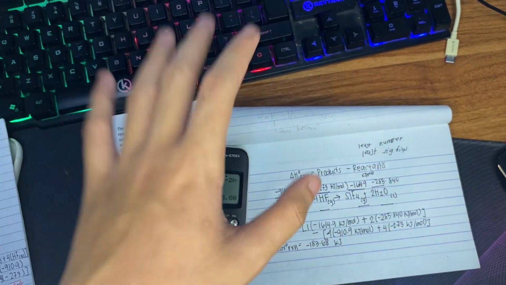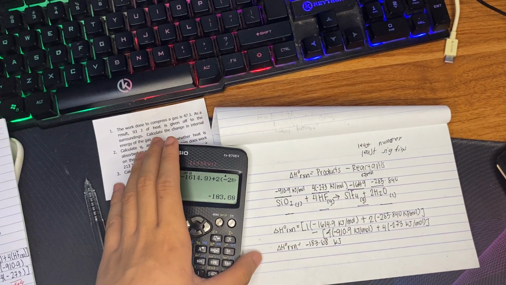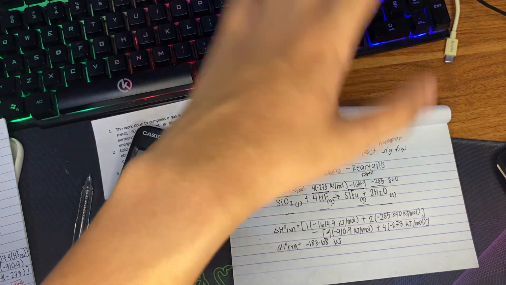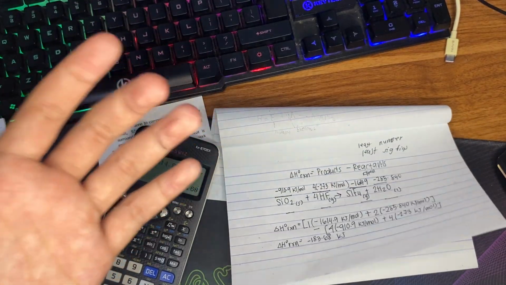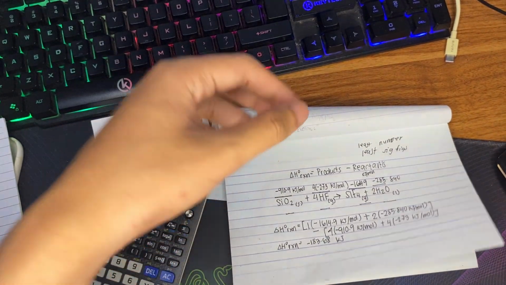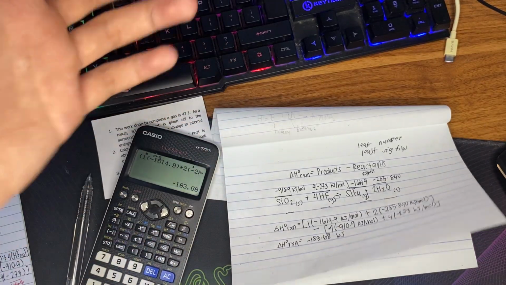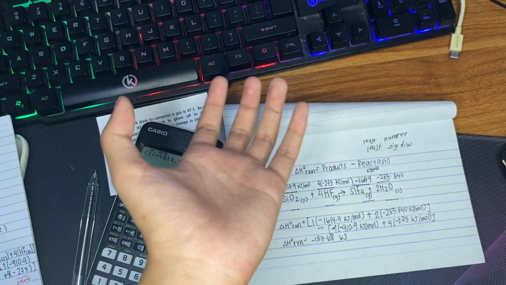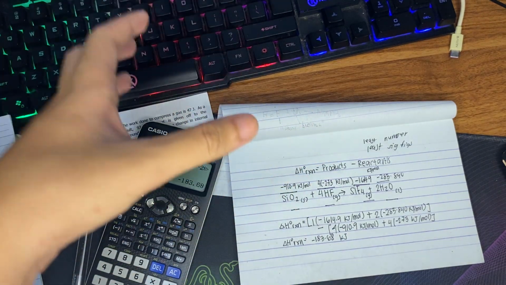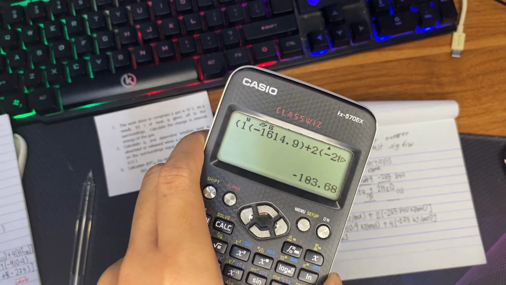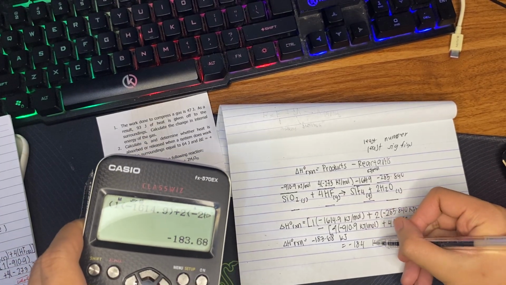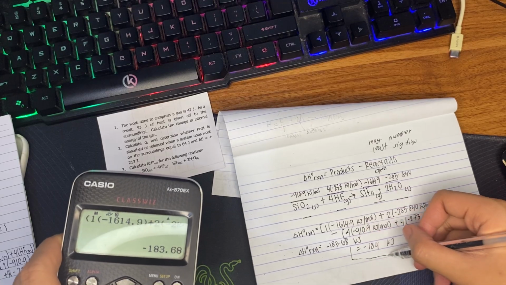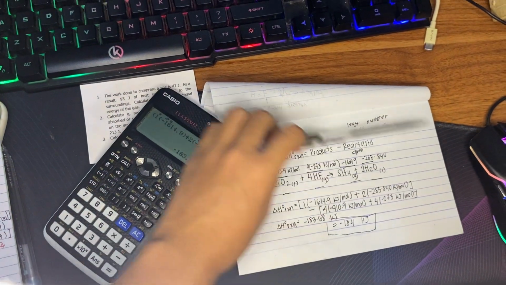So when you have a whole number plus decimals, your final answer must be a whole number, since again, the significant figures for addition and subtraction must correspond to the least number of decimal places. A whole number doesn't have any decimal places, meaning we will get a whole number as the final answer. So in this case, we have negative 183.68, and our final answer must be negative 184 kilojoules. I hope you get it, guys.